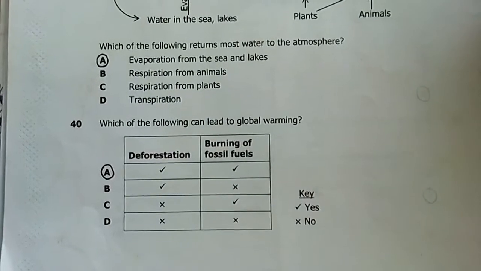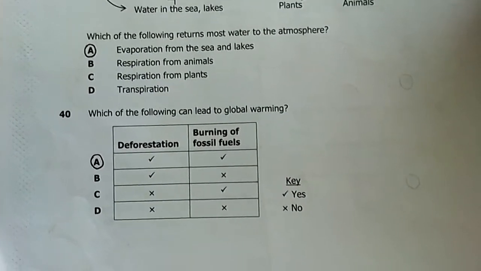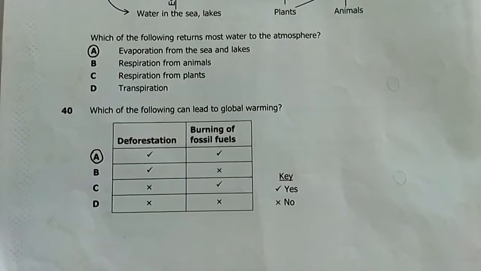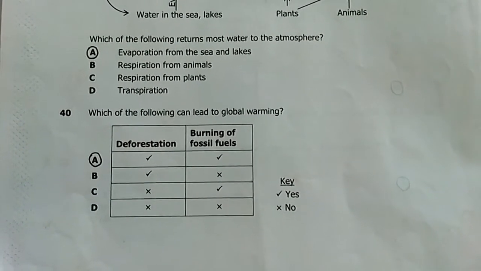So let me not talk too much. This is where my second part for this paper ends. That is Biology 2020 5090 ECZ paper for grade 12.